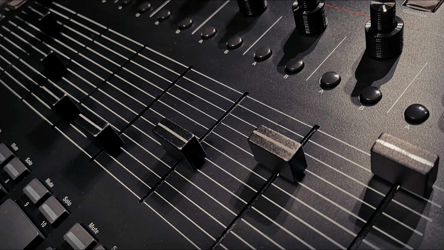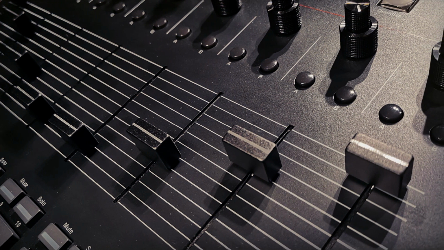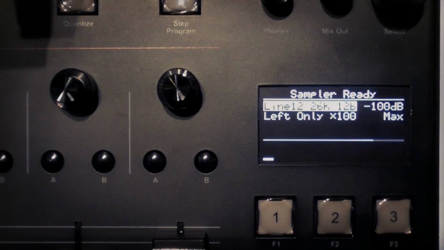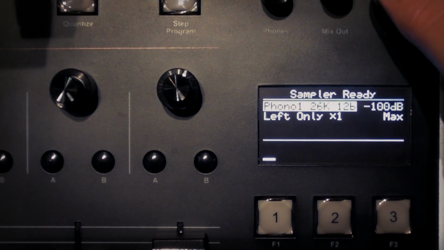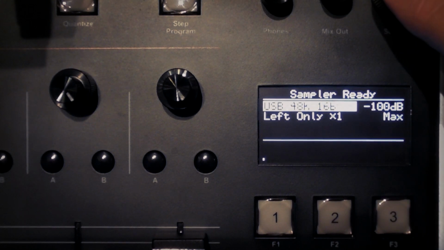Next, we're going to look at sending audio to your S2400 over USB. We'll start with sampling. If you hit Shift and Sample and scroll through your sampler inputs, you will now find a USB option at the end. You can only sample at 48 kHz and 16-bit over USB, as this is a purely digital audio stream.